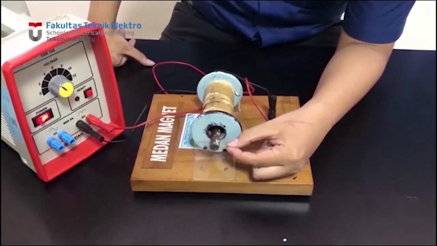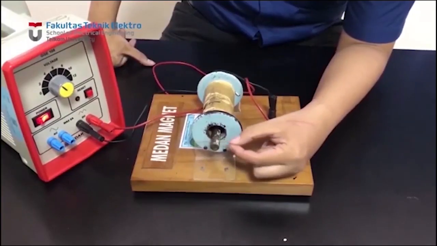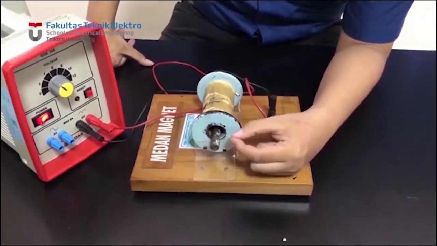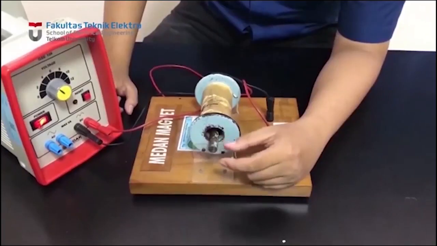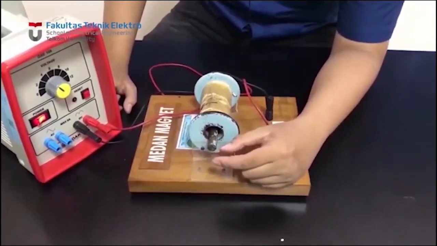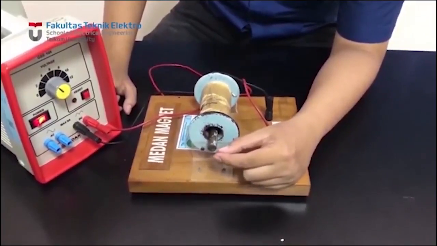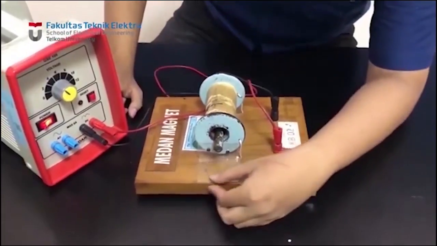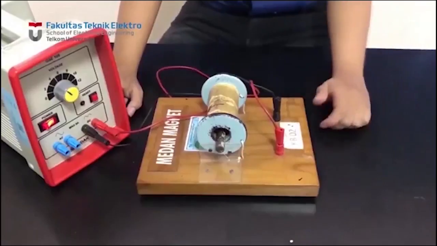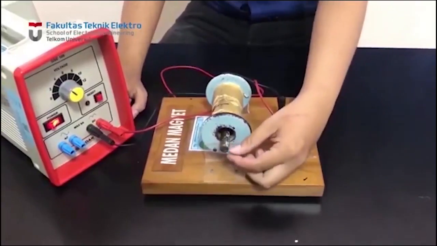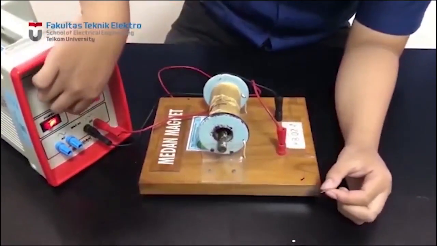I cannot feel any vibration in the clip, but there is magnetic force that pull the clip. As you can see, the clip is pulled by the iron rods. That means there is a force that pull the clips into the iron rods.